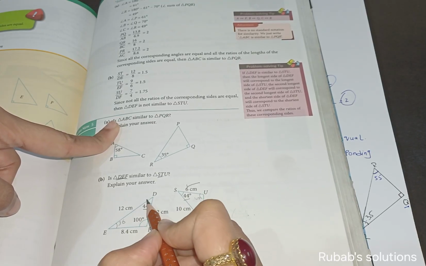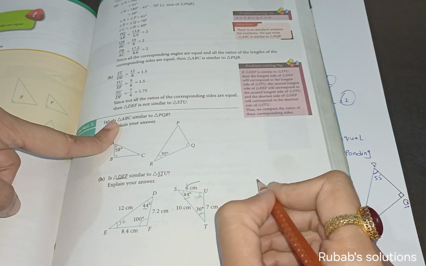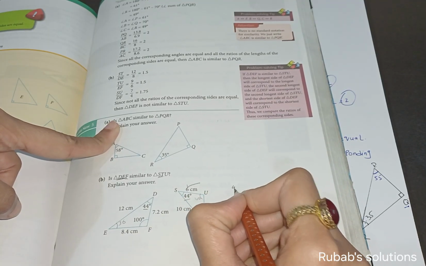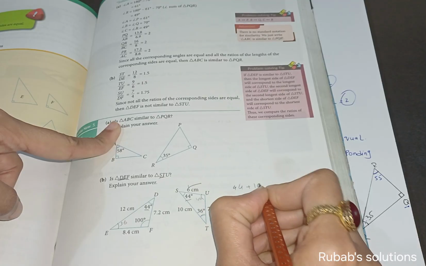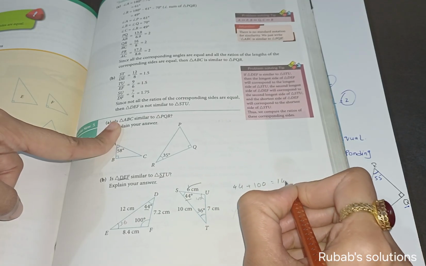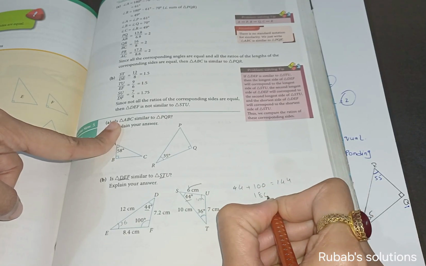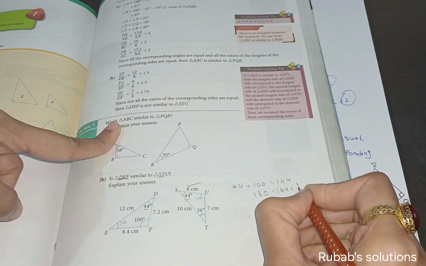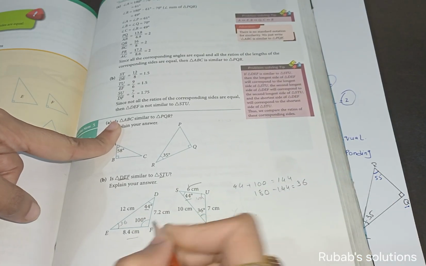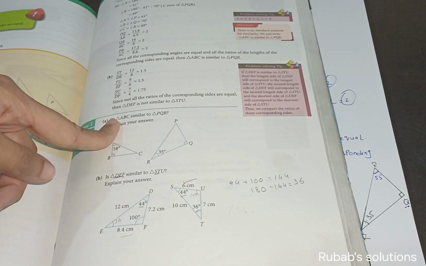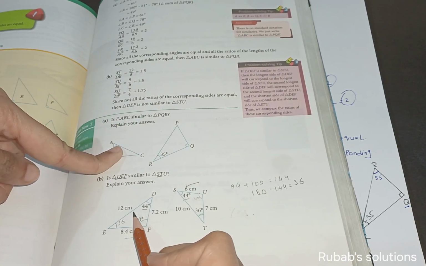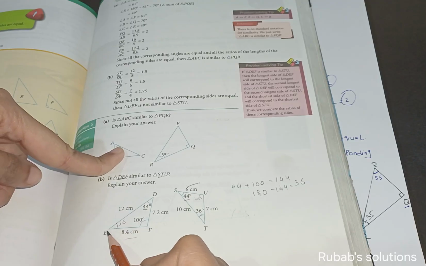So we have to check whether the sum of all these is 180. So I will check it from here. 44 plus 100, this is 144. 180 minus 144, and the answer is 36. So that means the first condition is true, that all the corresponding angles must be same. Now we have to check the ratio of the corresponding sides.